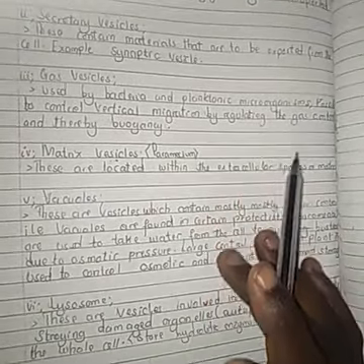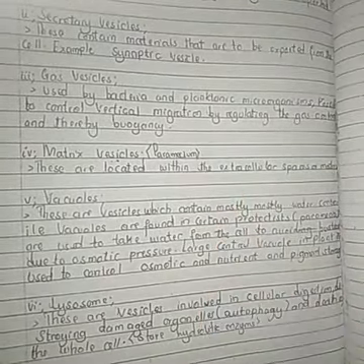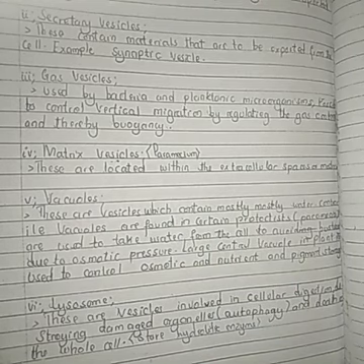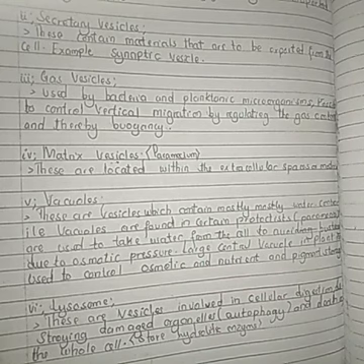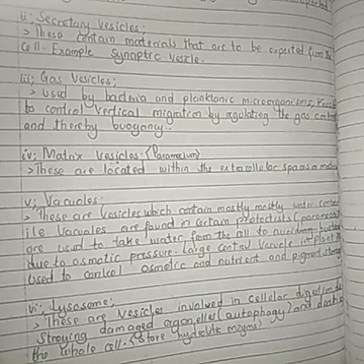And then we have matrix vesicles, such as in paramecium. These are located within the extracellular space or matrix. These vesicles are located in the matrix. But also we have vacuoles, which are vesicles that contain mostly water.